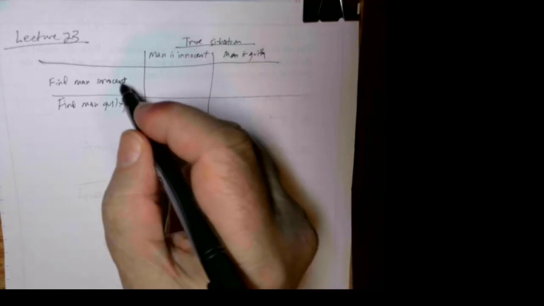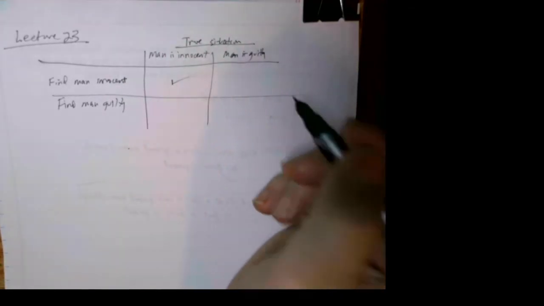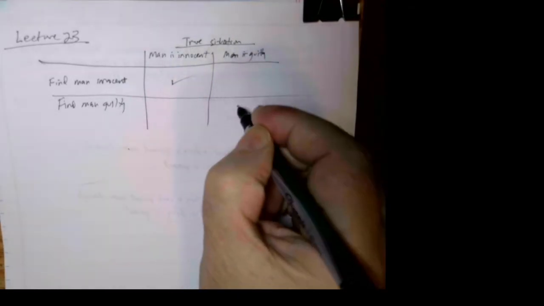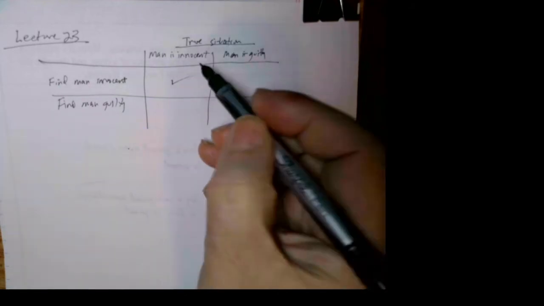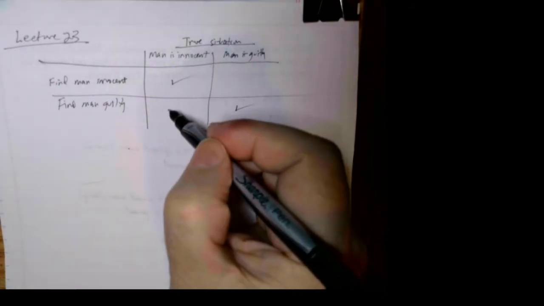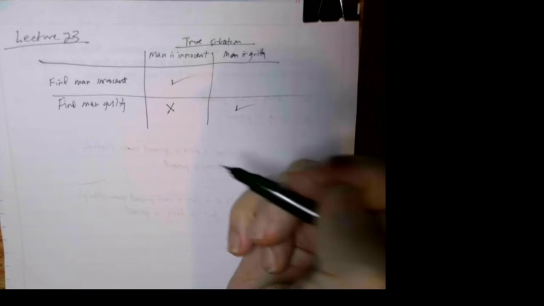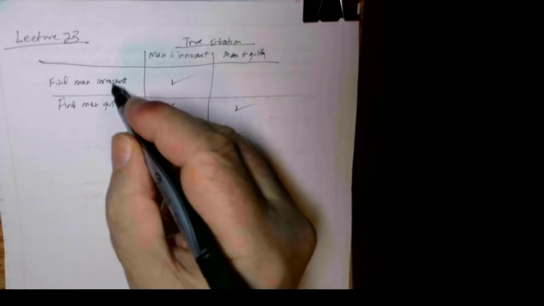It depends on the quality of the evidence. Okay, so if the man really is innocent and he is found innocent, that's good. That's a correct decision. If he is really guilty and he is found guilty, that is also a correct decision. But it can happen that he's innocent but found guilty. That's an error. And if he's guilty but found innocent, that's also an error.